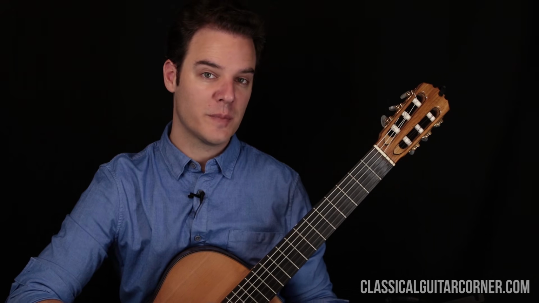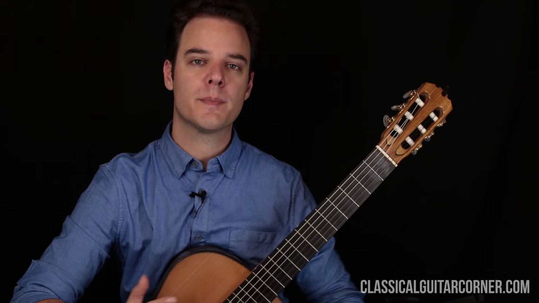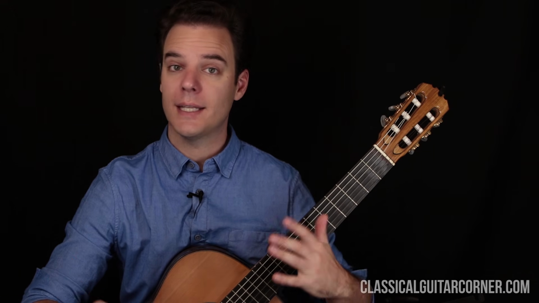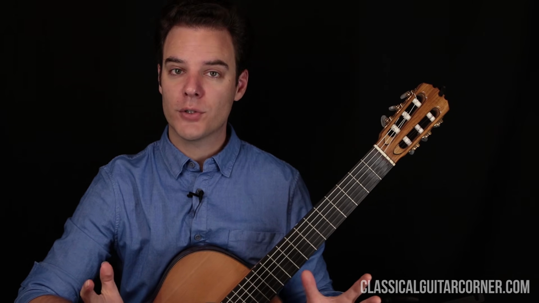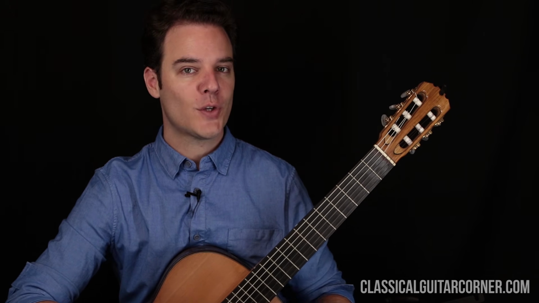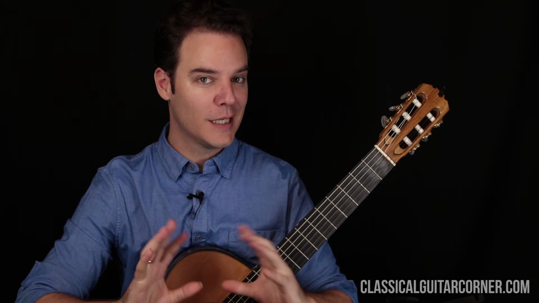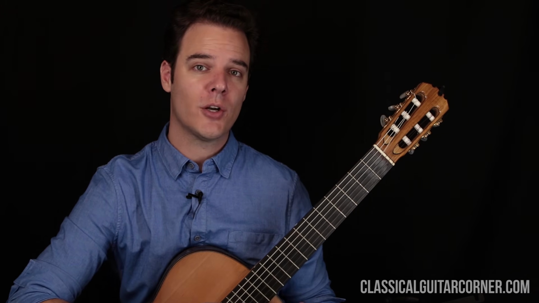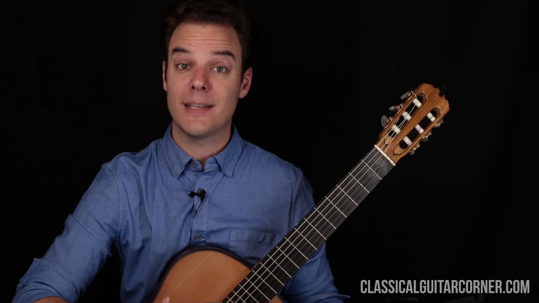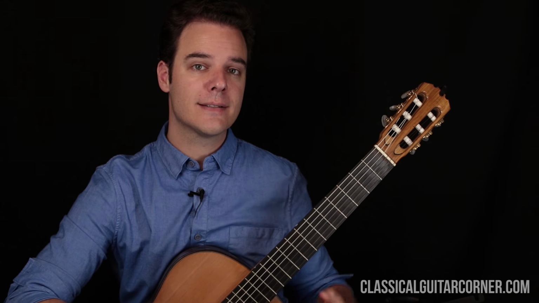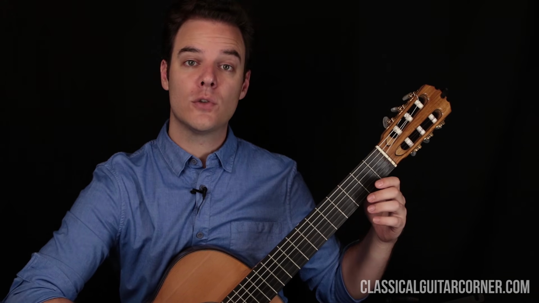The second group of mistakes that I see happen a lot is to do with positioning. This could be the right hand, the left hand, or the general postural positioning of the body. So I'm going to take 3 points here in number 2 because we're going to start with a common right hand wrist position issue that I see come up quite a lot. That is that the right hand wrist is too low.